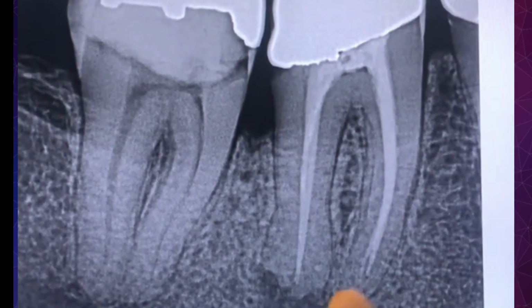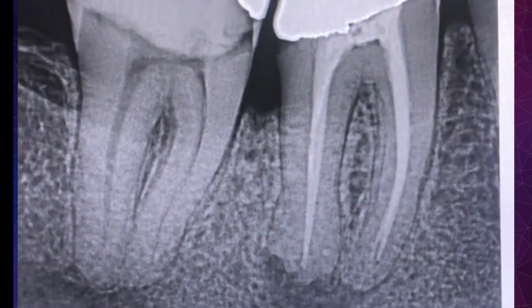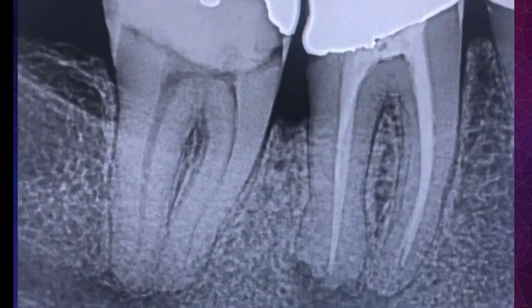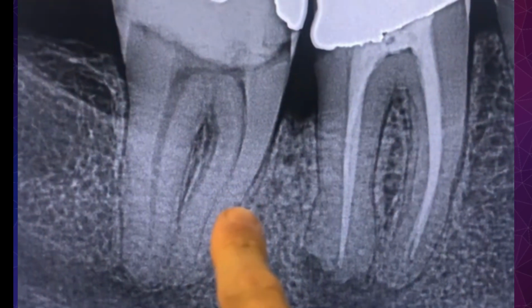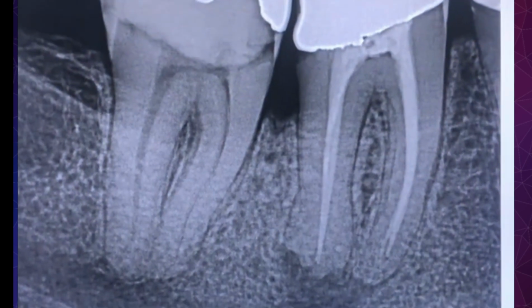Tooth number 30 RCT was done a few years ago, and you can see a periapical lucency associated with that tooth also. So we discussed options with the patient, and the patient wanted to try to save the tooth. So today we worked on tooth number 31. He'll come back so we can redo the root canal on tooth number 30.